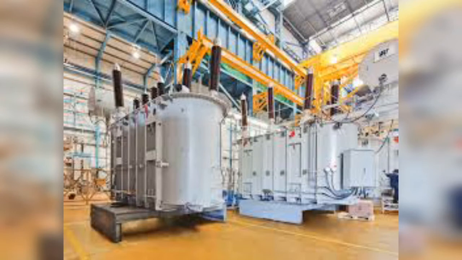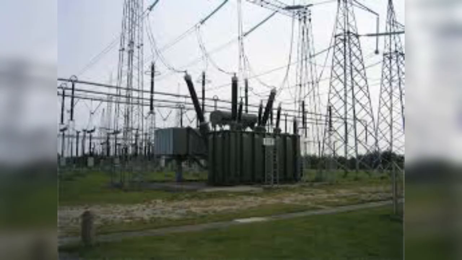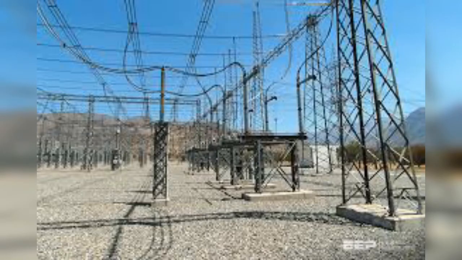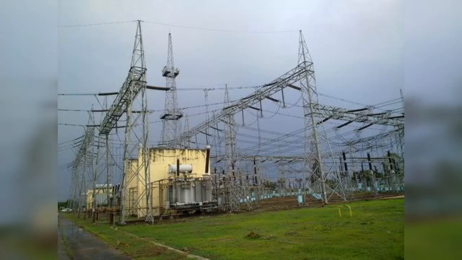So today our topic is 400 kV substation arrangement, design and reliability. Means the difference between 11 kV and 400 kV substations, what difference the substations have.